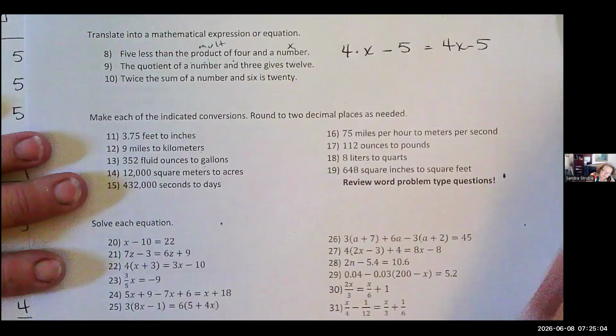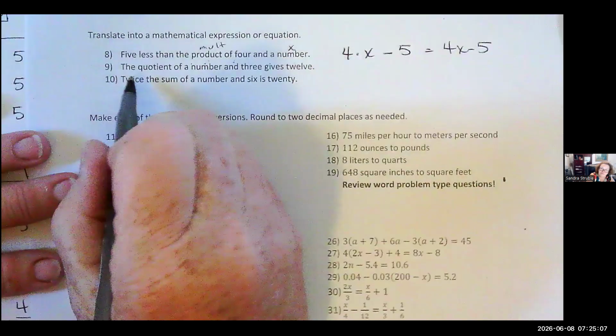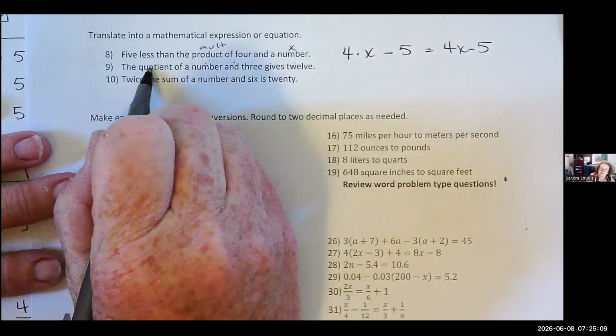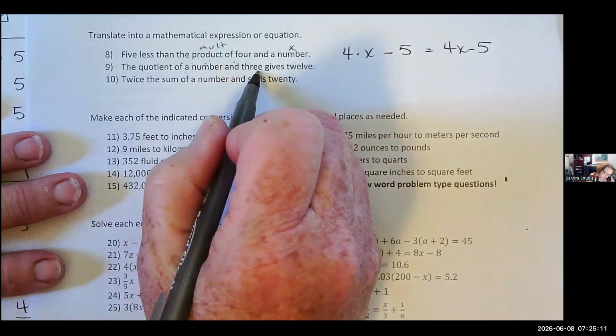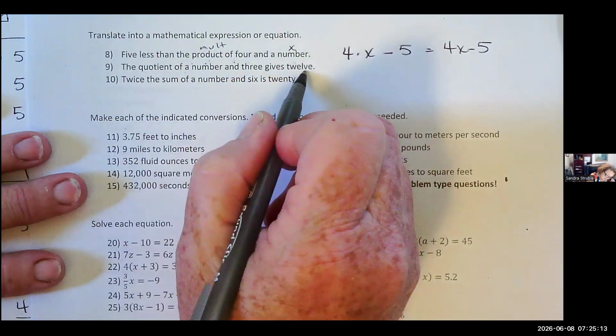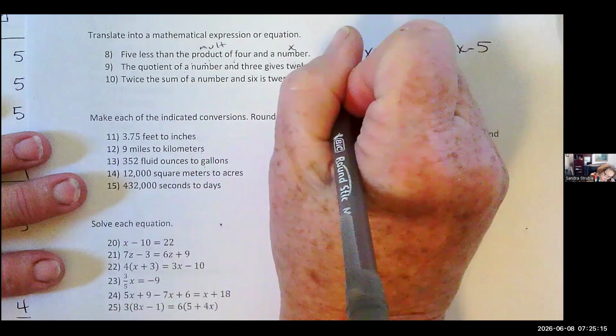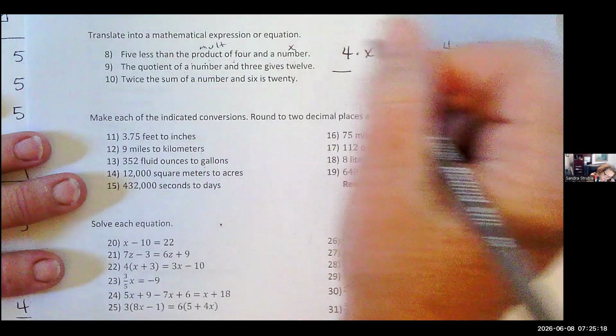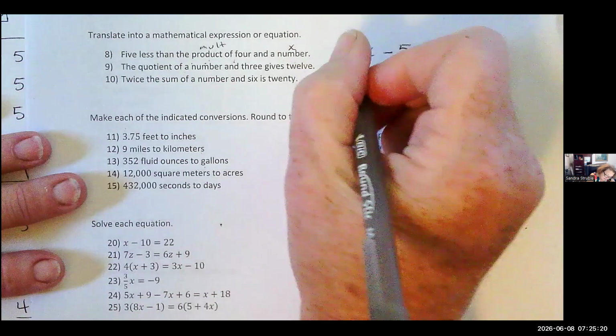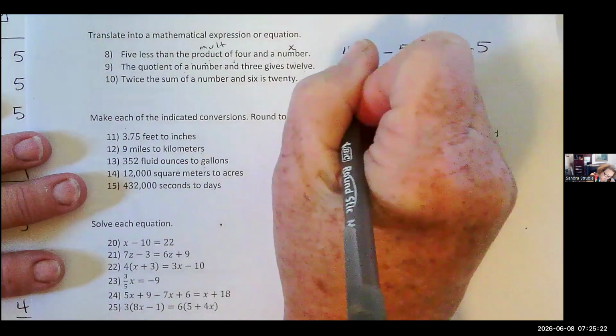The quotient means division of a number, and 3 gives 12. So quotient means divide. And the quotient of a number, we'll use x for a number, and 3 gives 12.